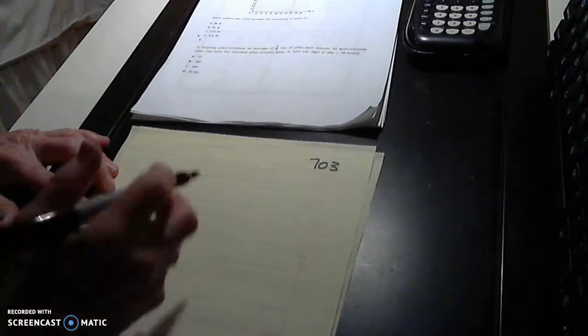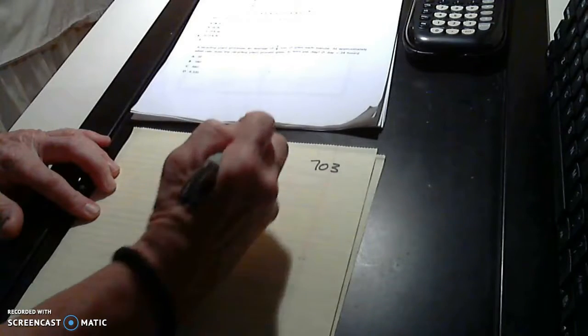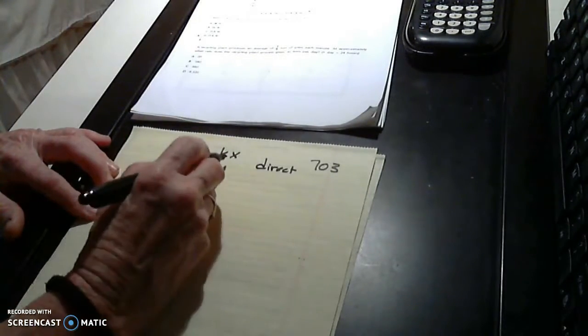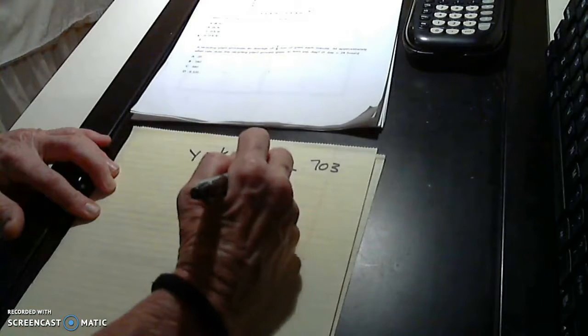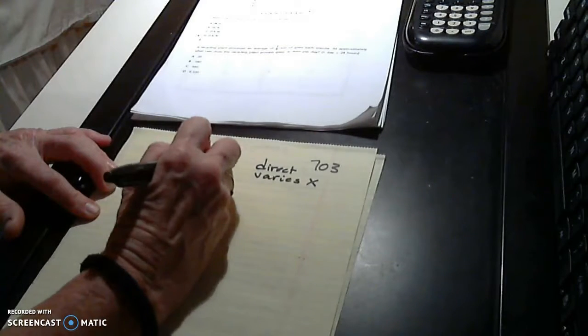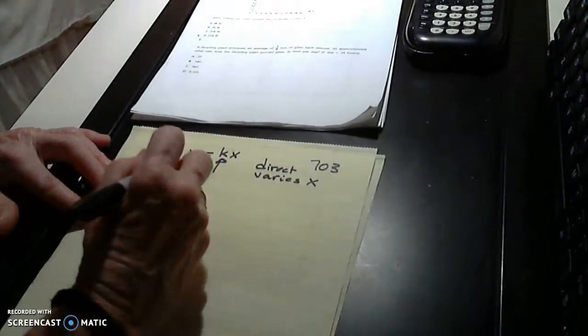First thing that you need to know is this simple equation, y equals k times x. It is a direct variation, which really means that y varies directly with x, and it varies by k amount. Okay, that sounds funny, so let's put some numbers to it.